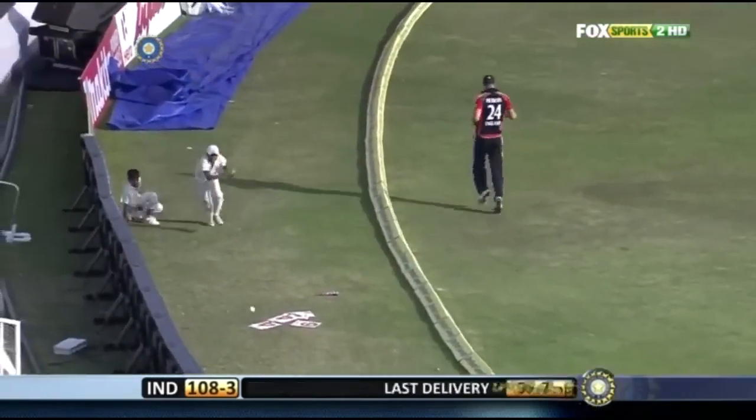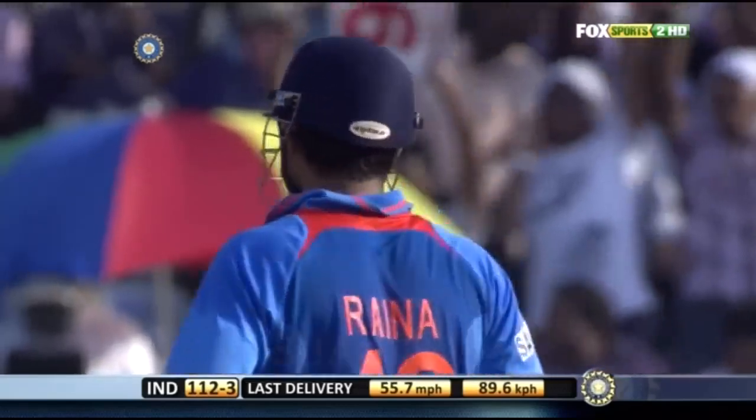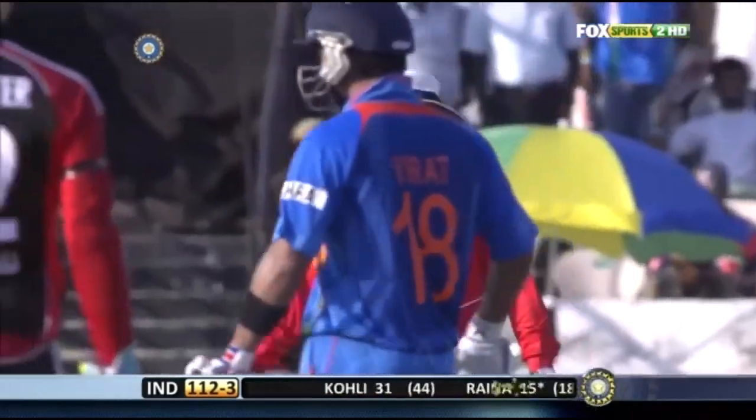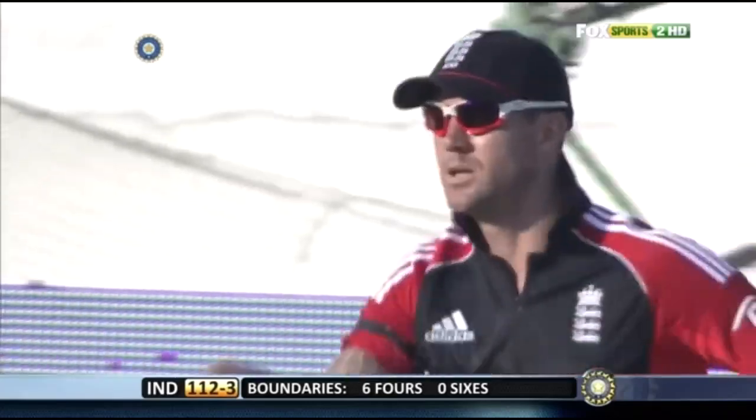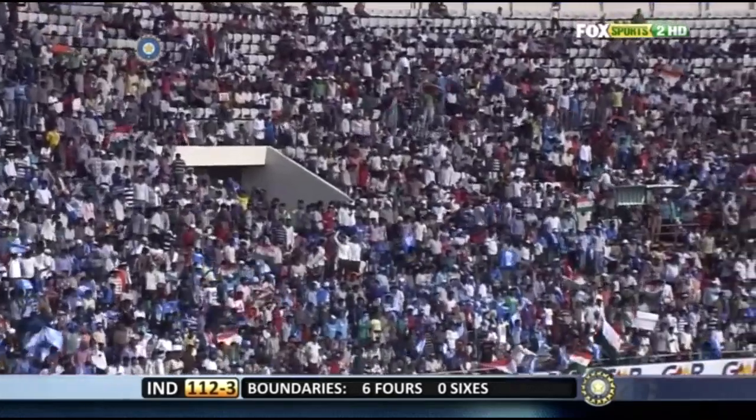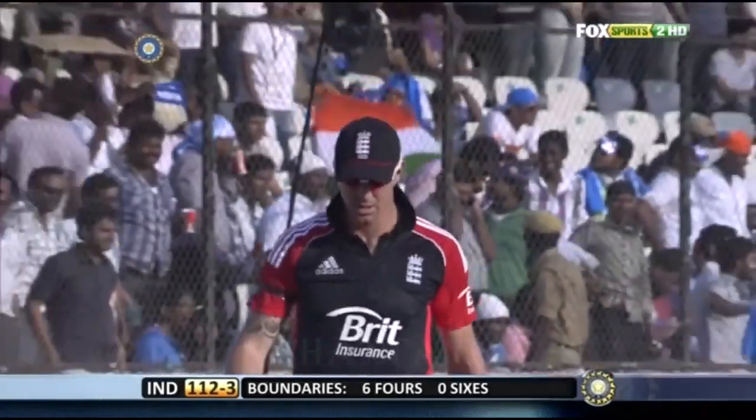Oh, that should be 4. Casual attempt in the deep. It was Kevin Pietersen. And the first boundary in a long, long time. In 9 overs to be exact. He'll be disappointed, that Pietersen.